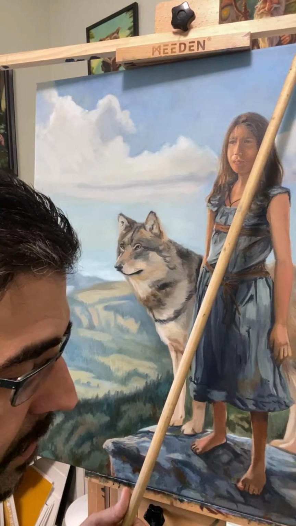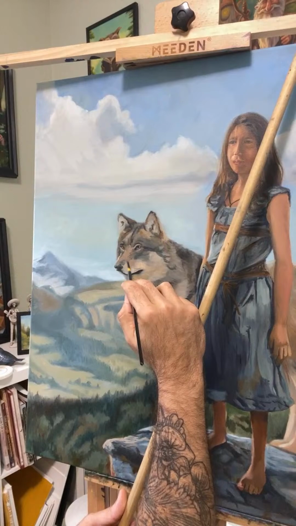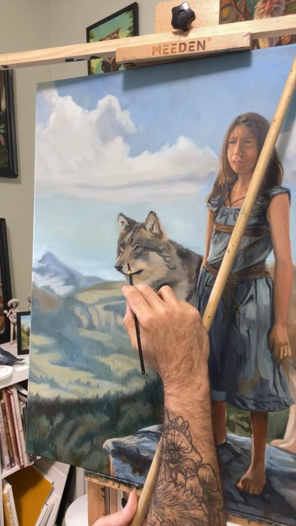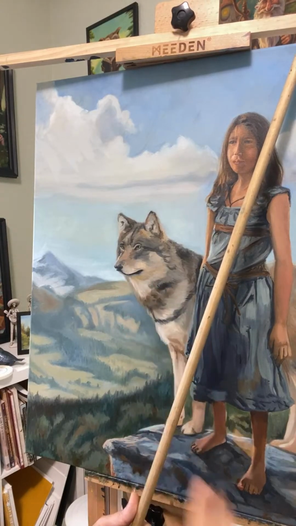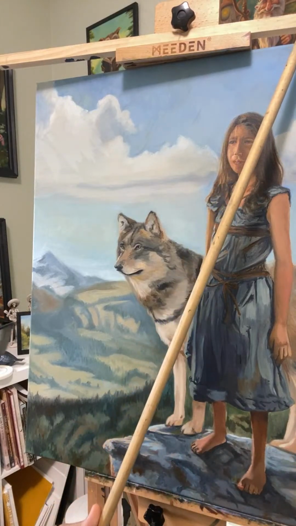Of course, if you look at painters like Sargent and stuff like that, they were very painterly. They were definitely not interested in capturing every hair and every fold. For me, I'm most interested in the storytelling. The storytelling is what excites me the most.